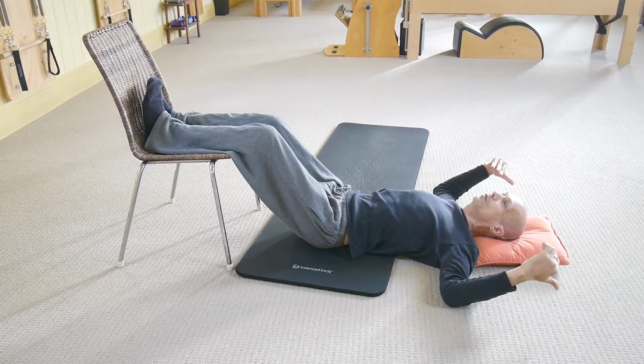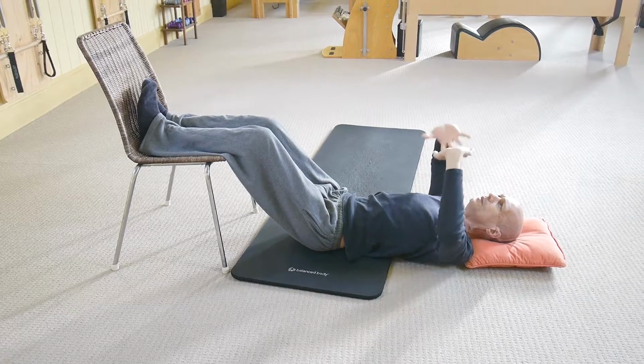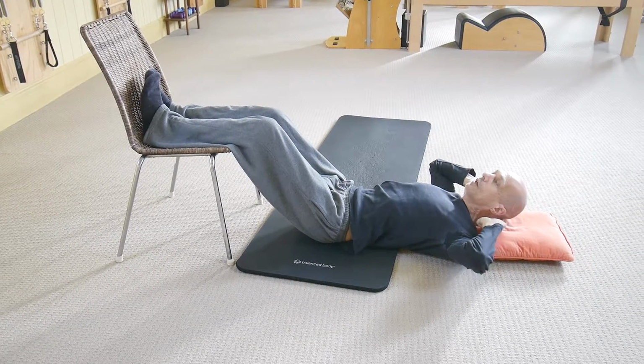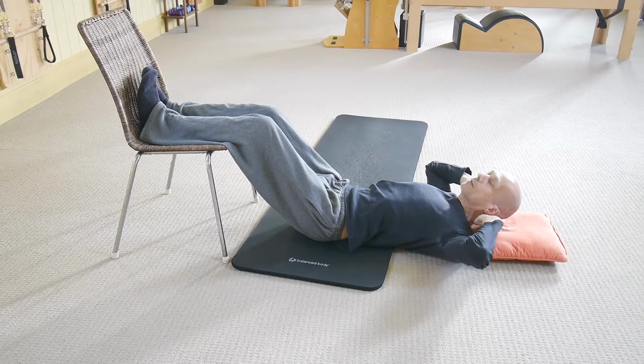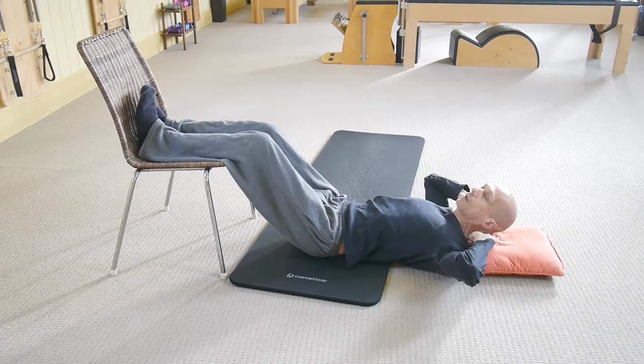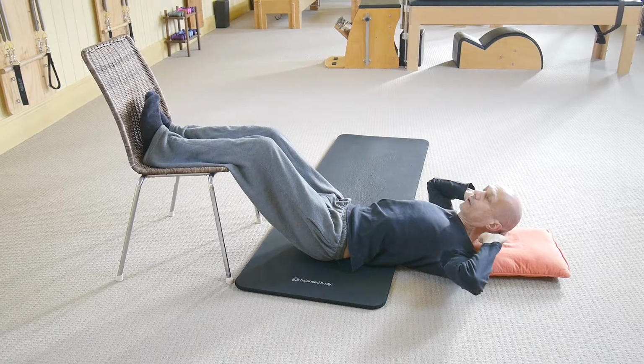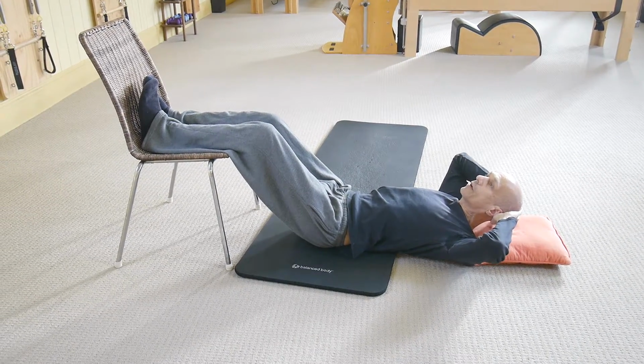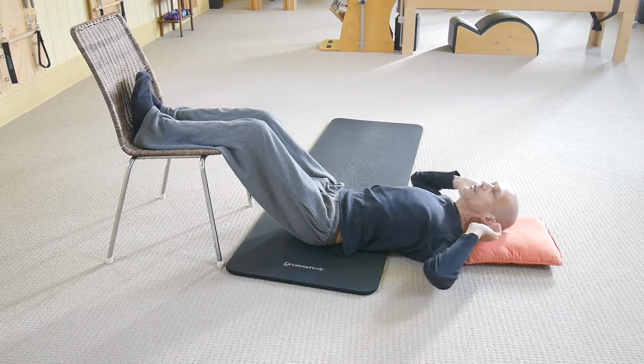A pillow is really good if you haven't got someone to do that for you. And you can even just very gently rub into the base of the skull and the back of the neck, like that. And maybe even just very subtly free up the neck like that, and it's tremendously soothing.